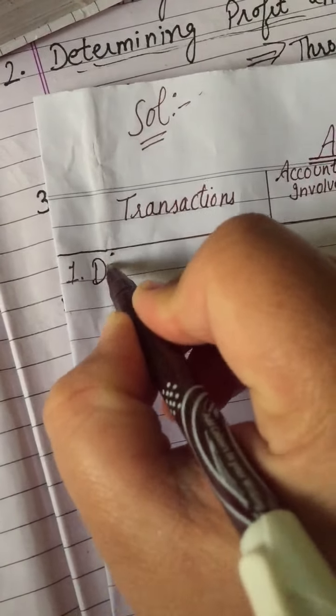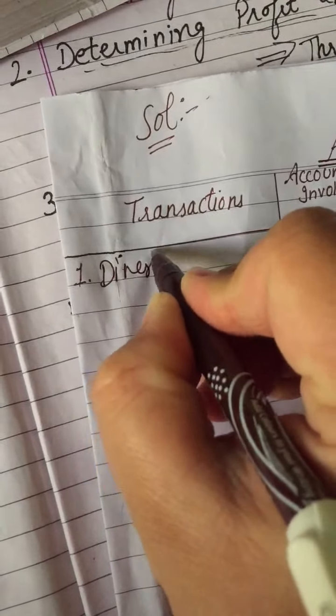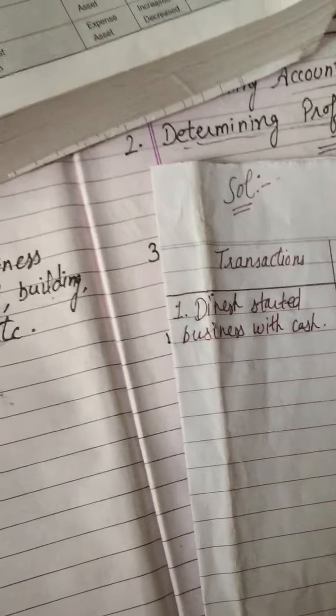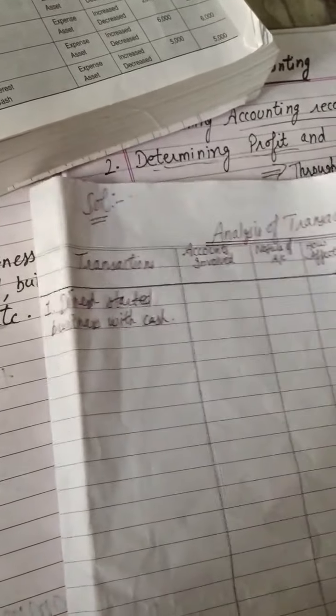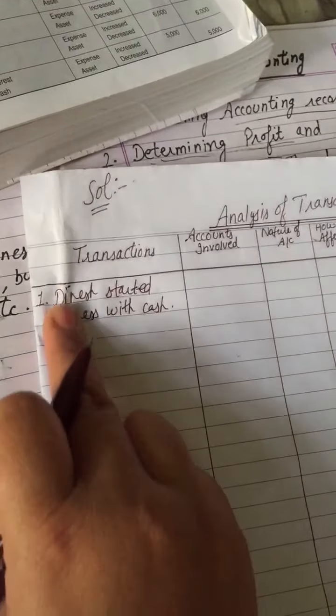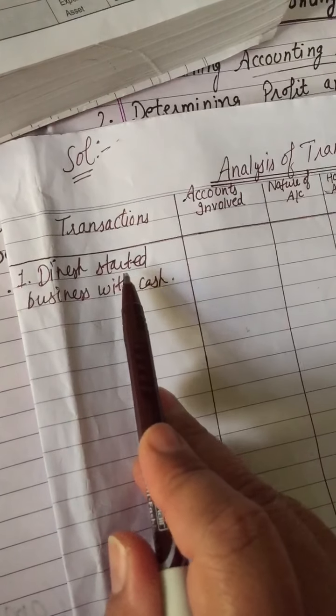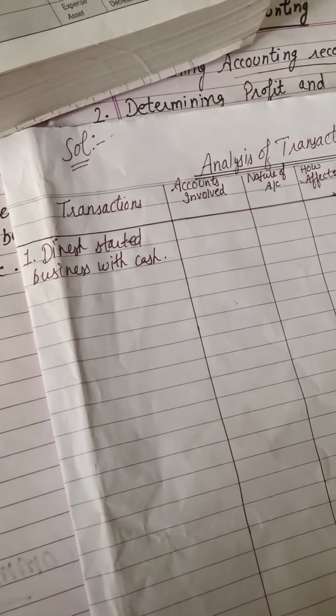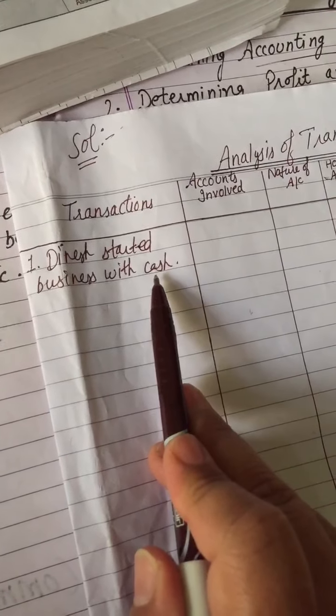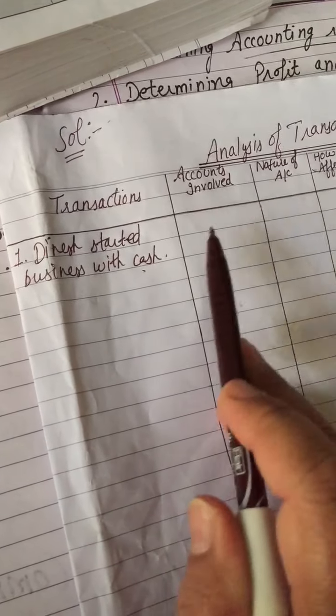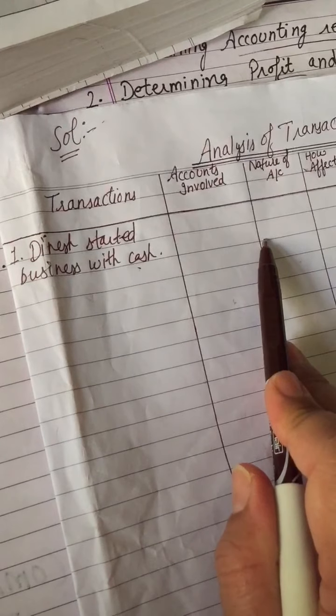Dinesh started business with cash, that is rupees 5 lakh. As we have already done in the accounting equation, when the proprietor starts business with capital in cash, then two accounts are involved: one asset is increased and side by side capital is also increased.